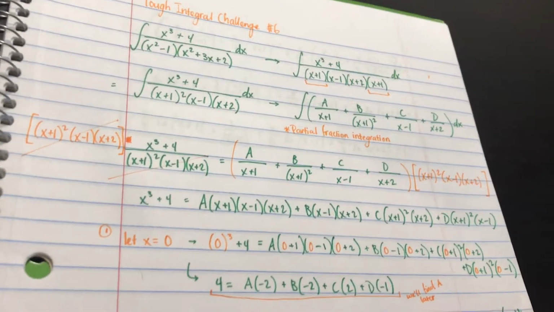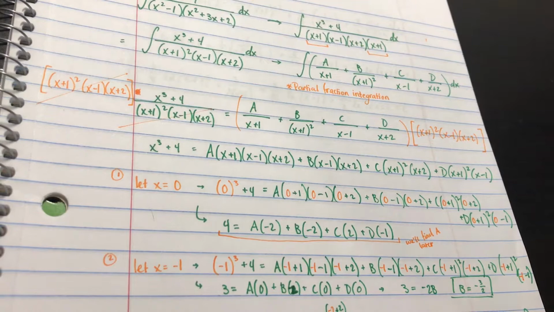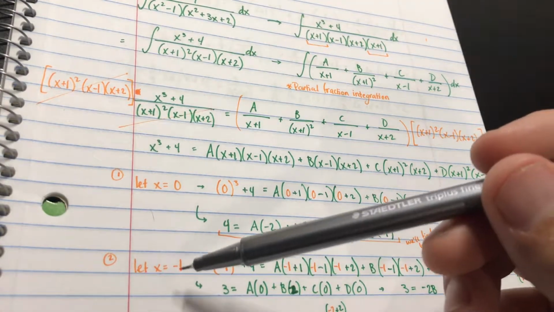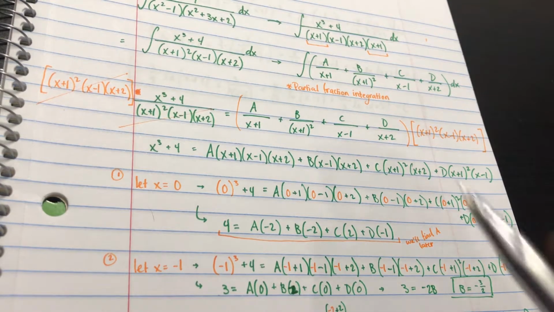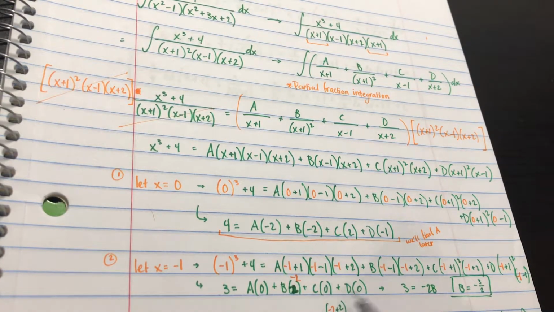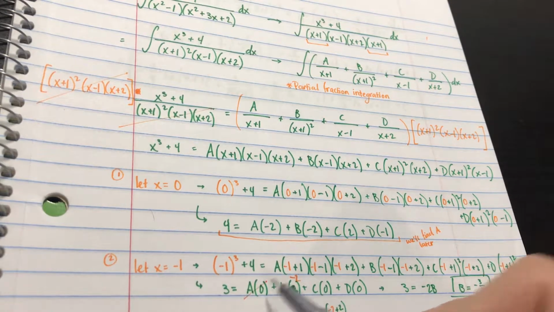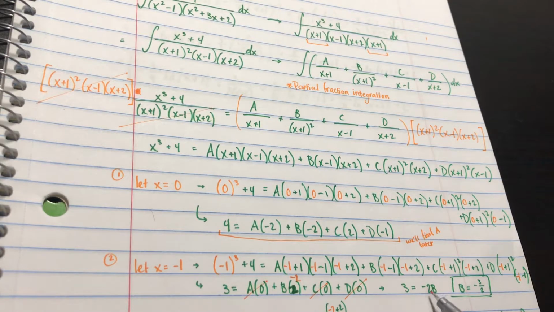So next, we have to find a way to solve for each of them individually, as I said before, and we can go ahead and solve for b by letting x equal negative 1. I'll let you look at the algebra here. What we end up getting when we plug in negative 1 in all of these x terms is 3 is equal to a times 0 plus b times negative 2, plus c times 0 plus d times 0. As you can see, we've canceled out a, c, and d, which allows us to solve for b. 3 is equal to negative 2b, or in other words, b is equal to negative 3 halves.